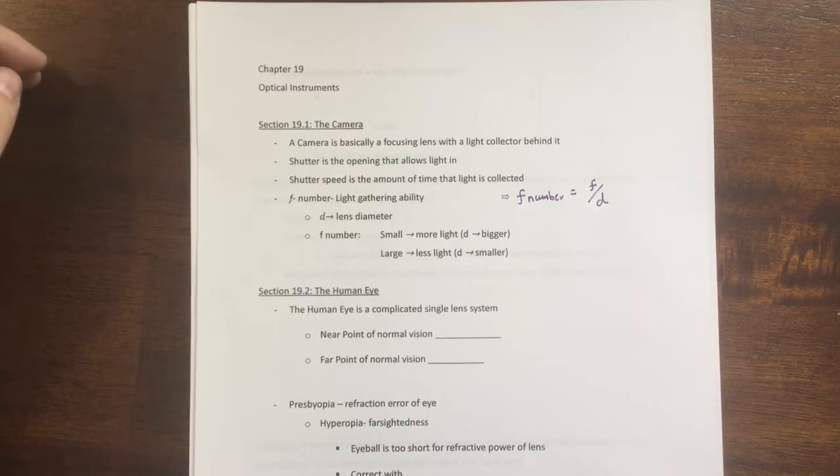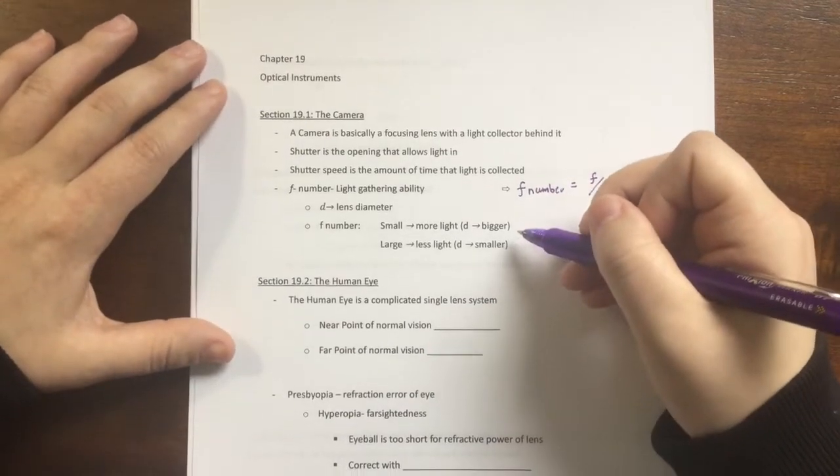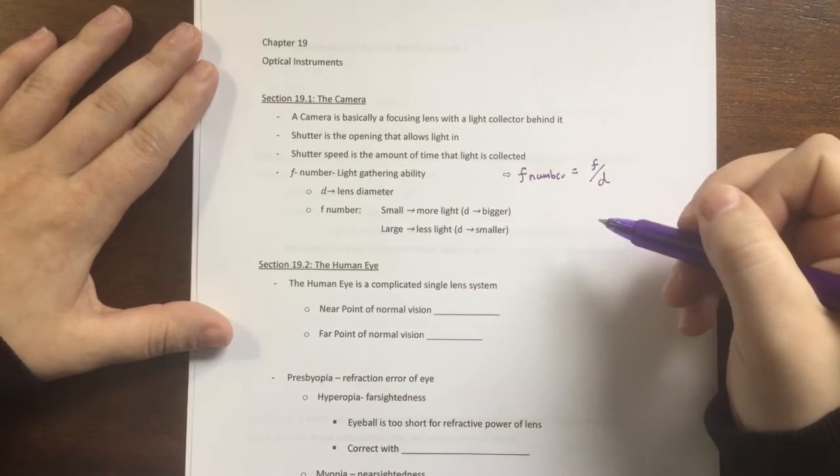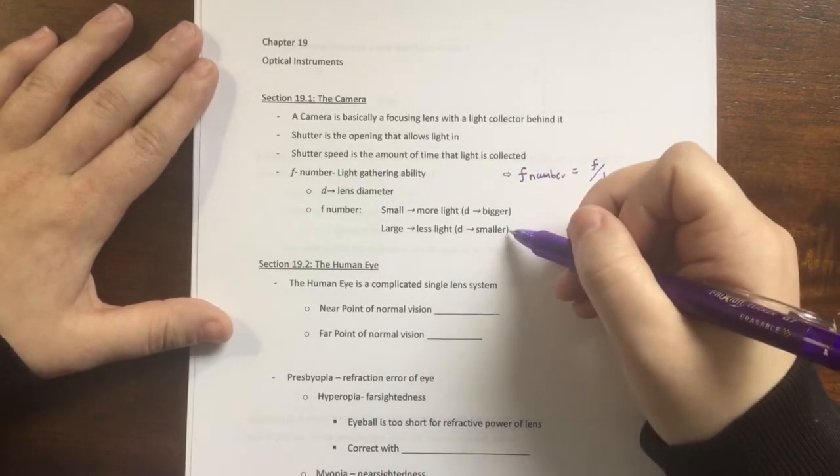A small F number, also called an f-stop, lets more light in. It has a larger diameter. A large f-stop lets less light in.